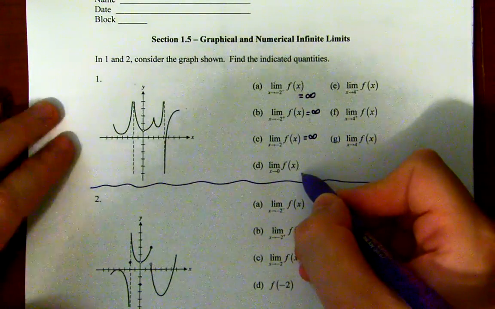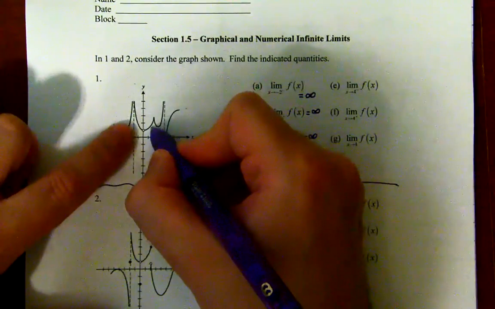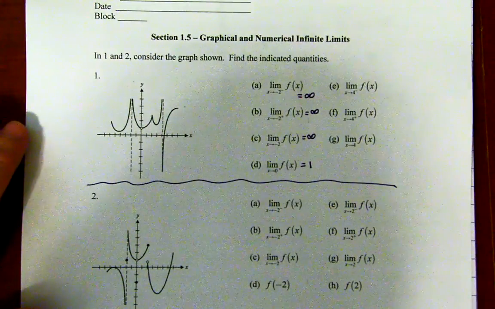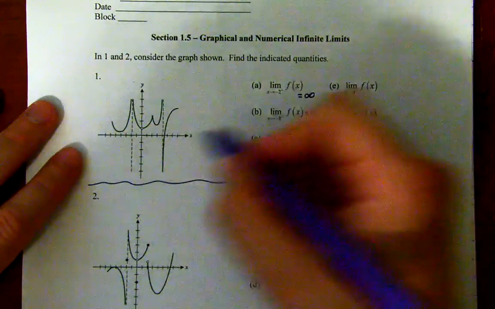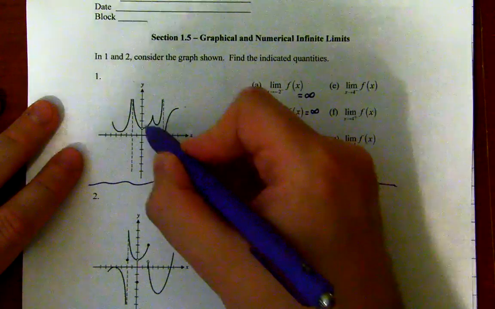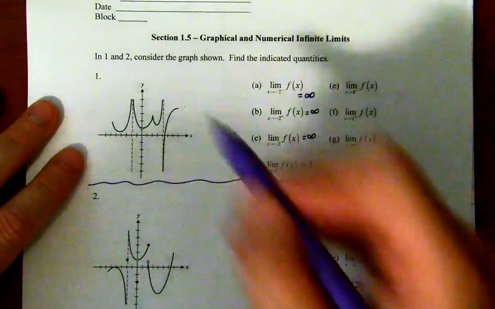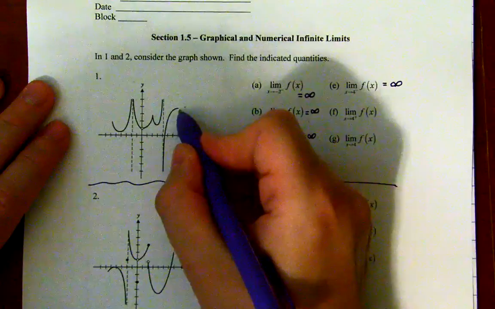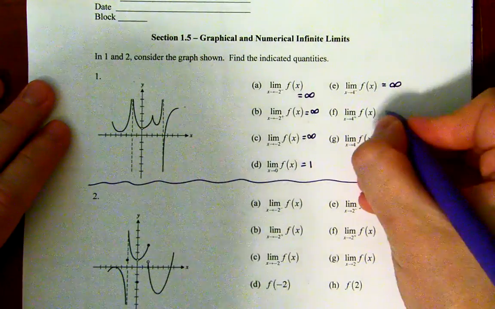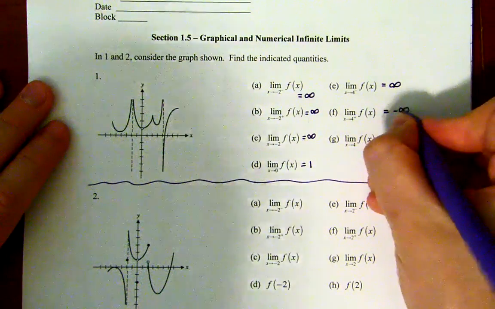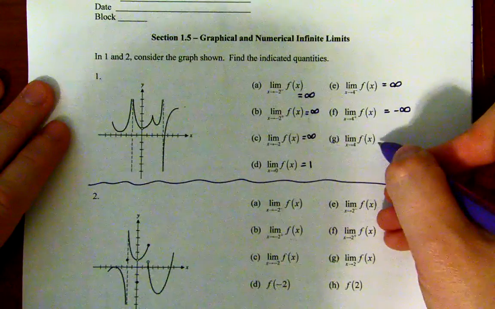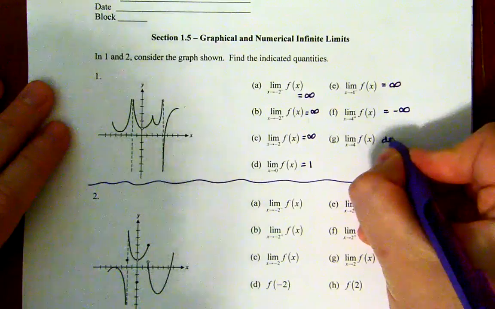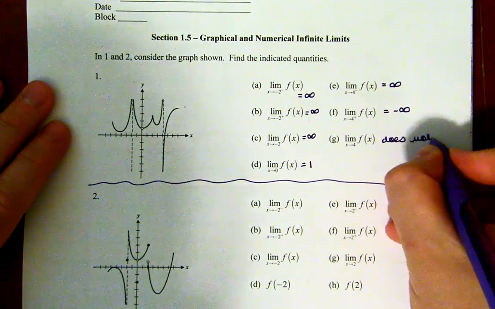Limit as x approaches 0. Well, from both sides, my y values are getting close to 1. That limit's going to equal 1. As I approach 4 from the left, 1, 2, 3, 4 from the left. Looks like I'm going way up, so I'm going to say that limit is infinity. 4 from the right, looks like I'm going way down. That limit's going to be negative infinity. And as I approach 4 in general, no, because those aren't the same type of infinity. This limit does not exist.